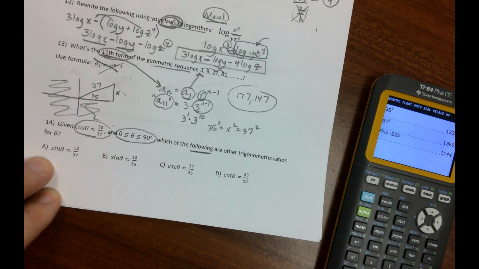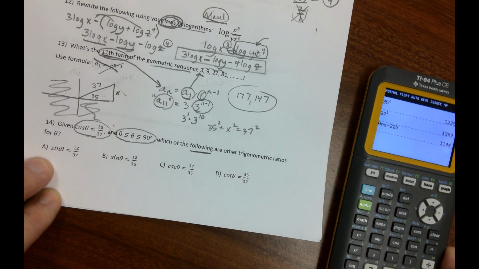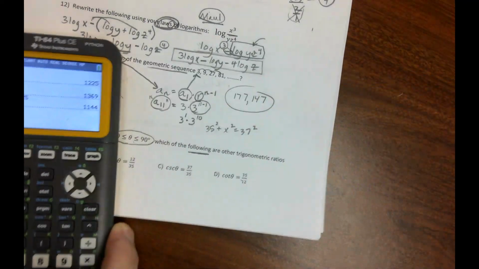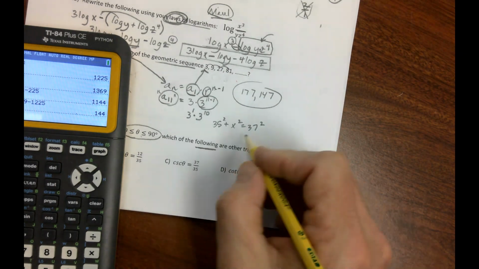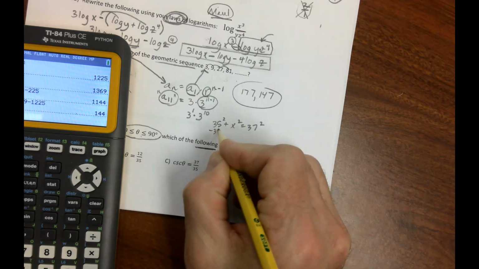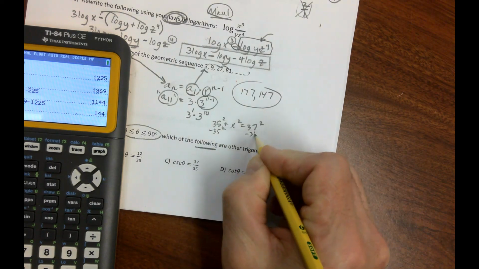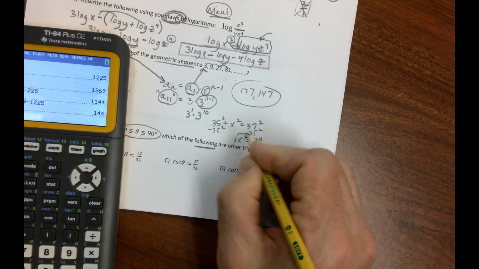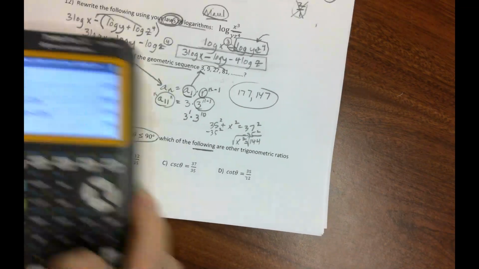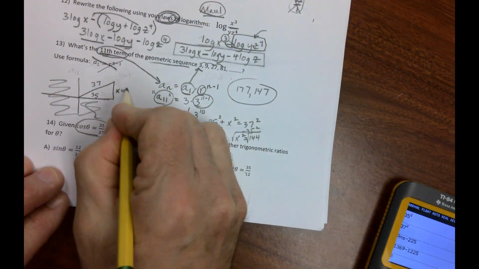All right, so we would get 1,369 minus, I must have hit a button wrong somewhere, 1,225, we get 144. So if I subtracted this, I would end up getting x squared equals 144. And that's very nice because you can see that's a 12. So that means my opposite side is my 12.